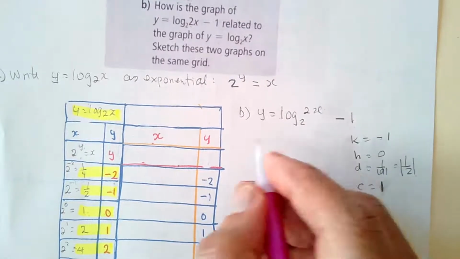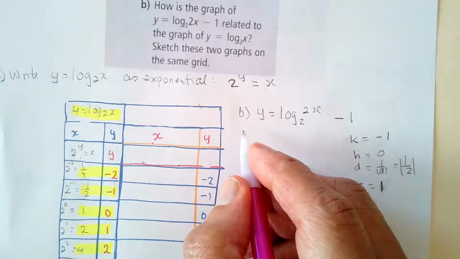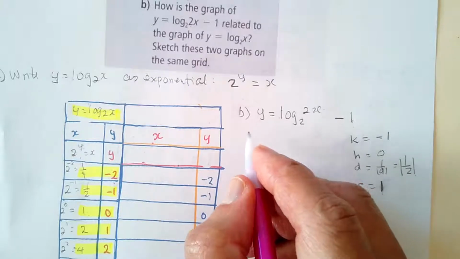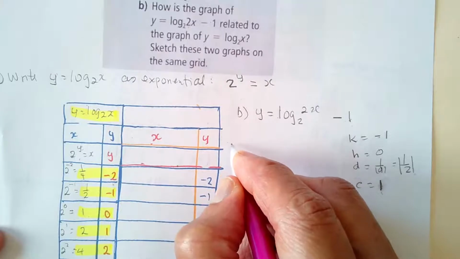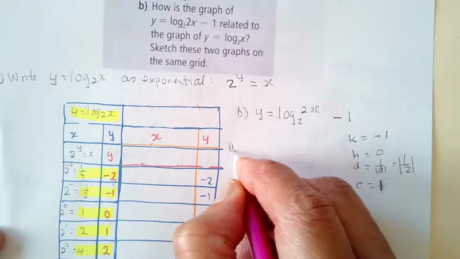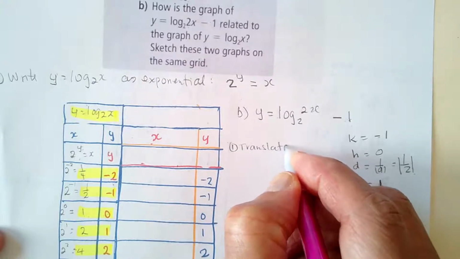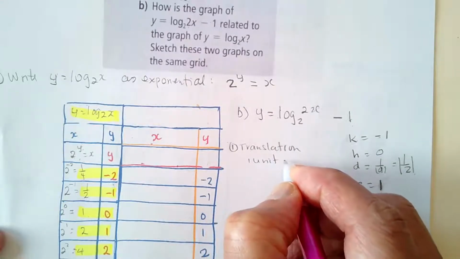So we can see here we have a vertical translation of 1 unit down. So we say translation 1 unit down.